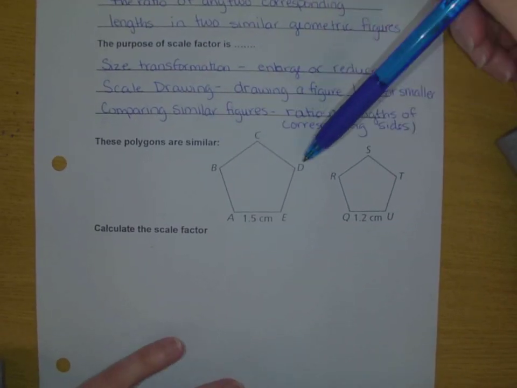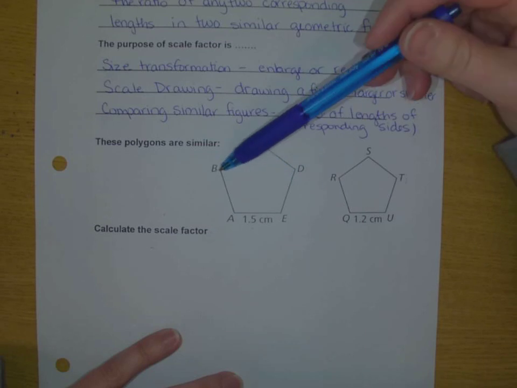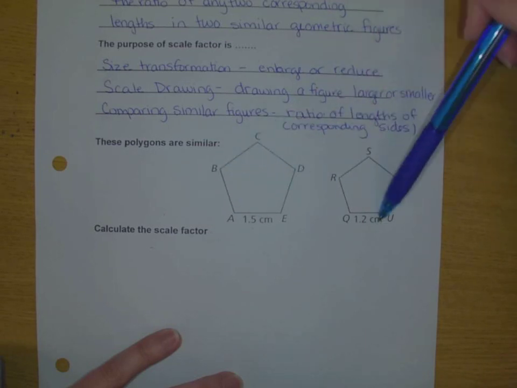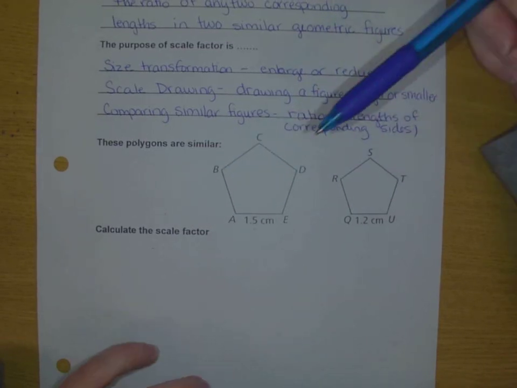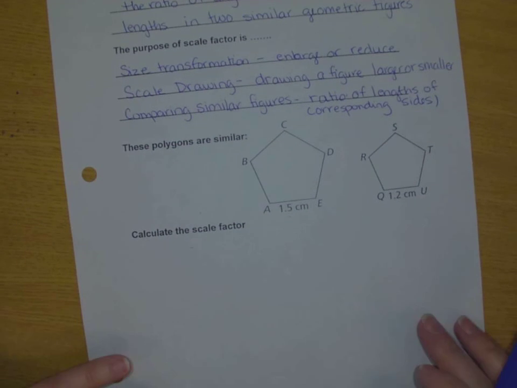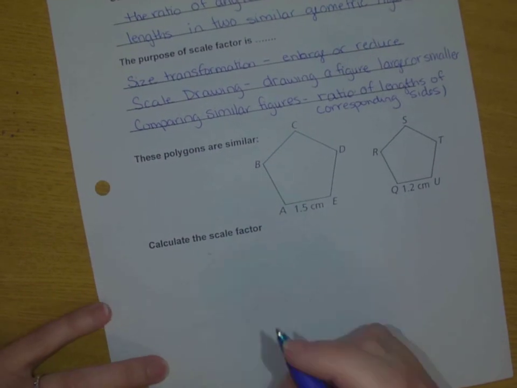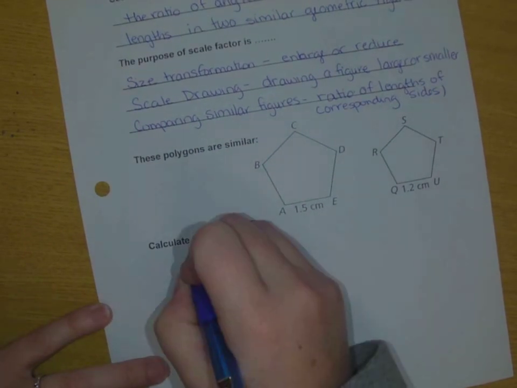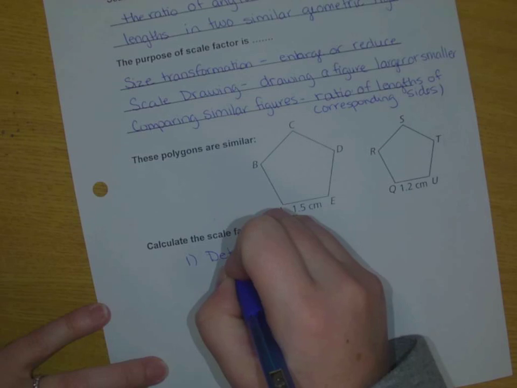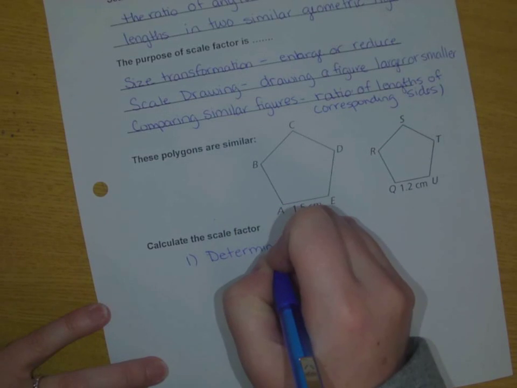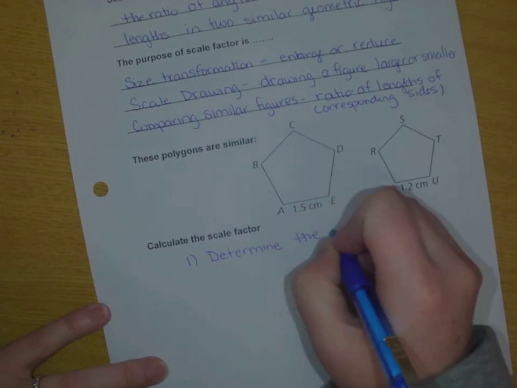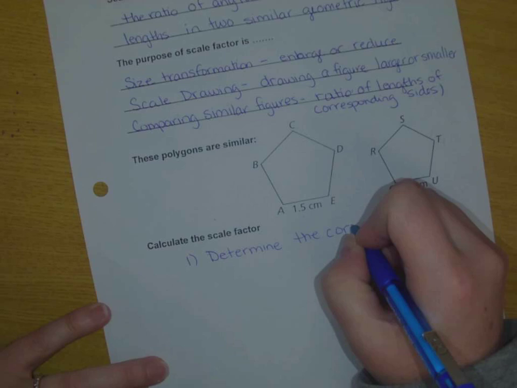So these are similar polygons. We have a pentagon here and we have a smaller pentagon here. First, to calculate the scale factor, there are two steps. One, we're going to determine the corresponding sides.